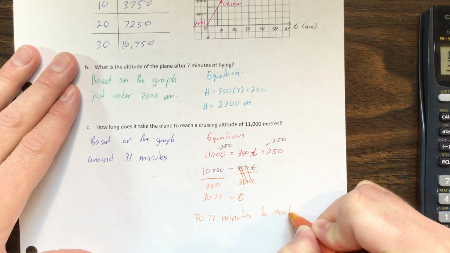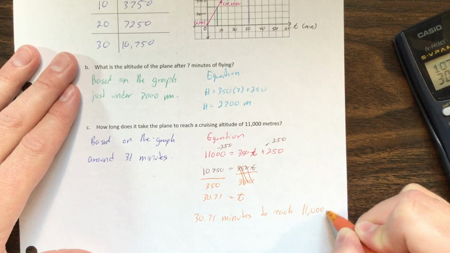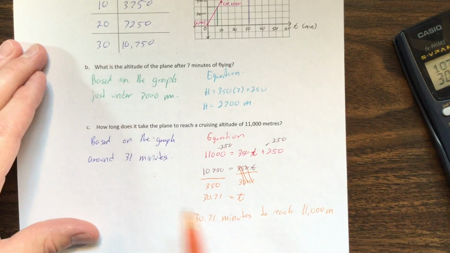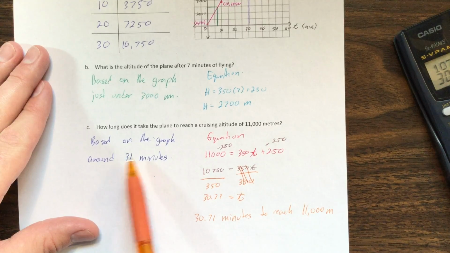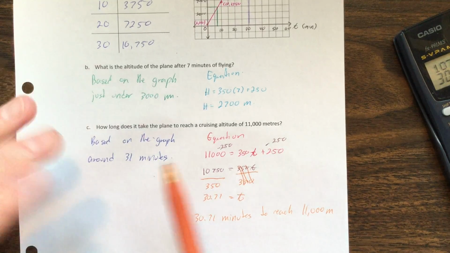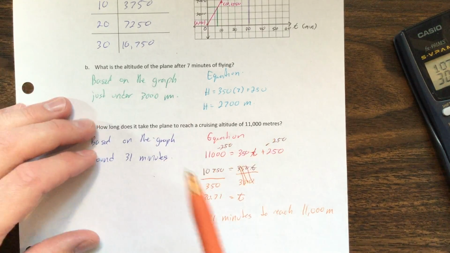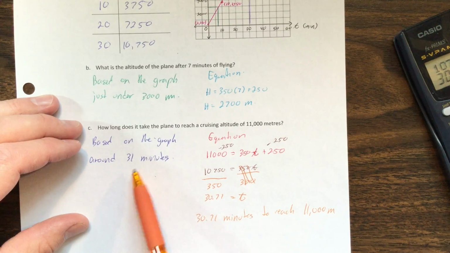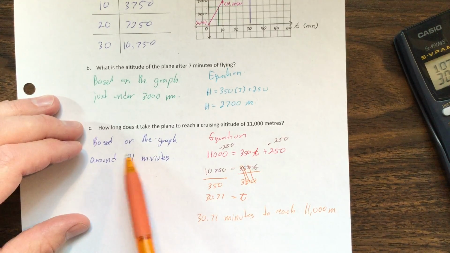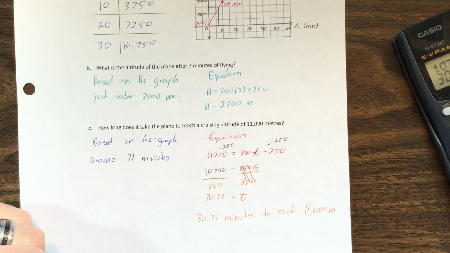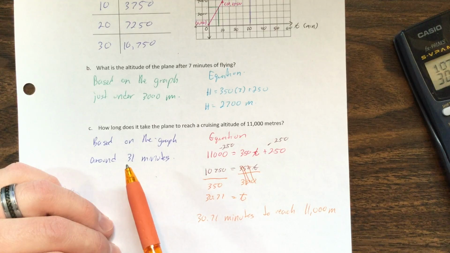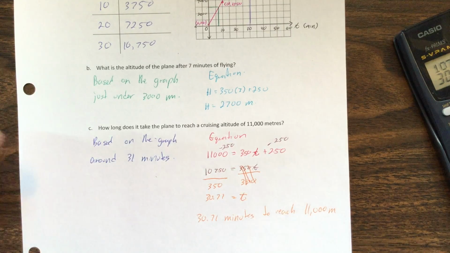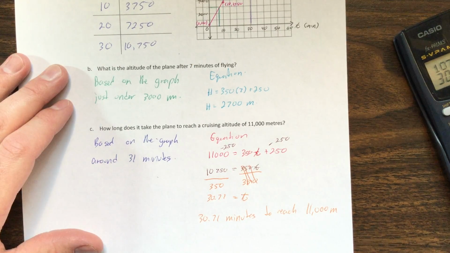to reach 11,000 meters. Now our 31 minutes is pretty close. When we use our graph, we're not really going to do much in decimals, unless we have a much wider graph or smaller numbers, but we can use decimals with the equation. We can round it to the nearest unit when it comes to our graph, and you could even have said just a little bit above 30 minutes, or 31 minutes, or 32, depending on what your graph looked like.